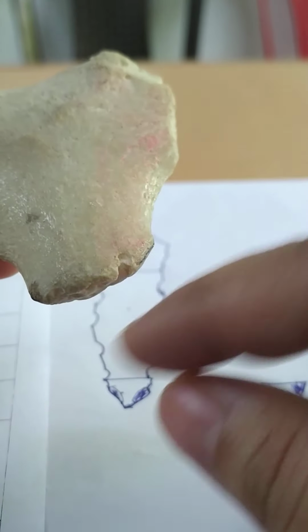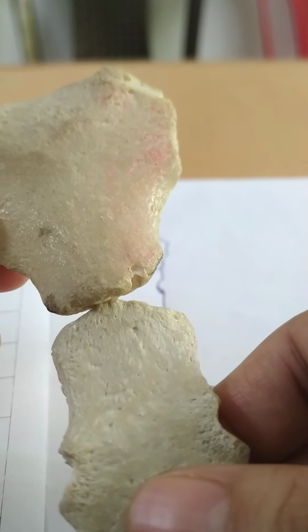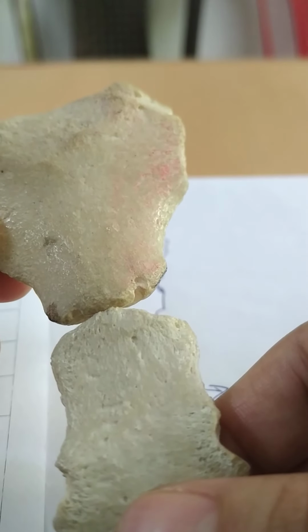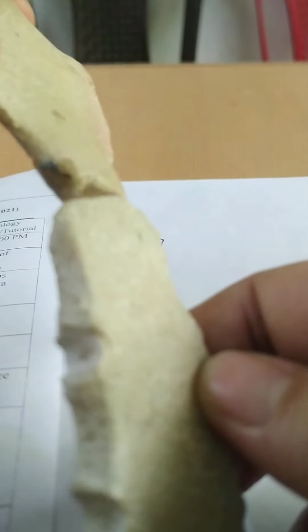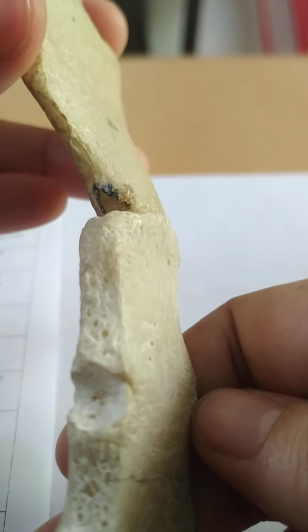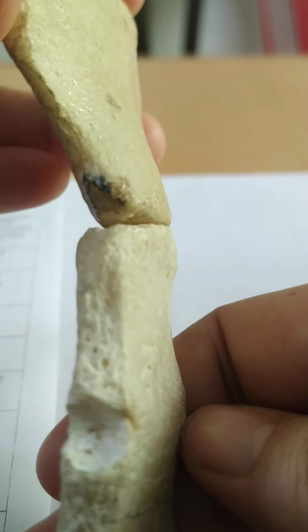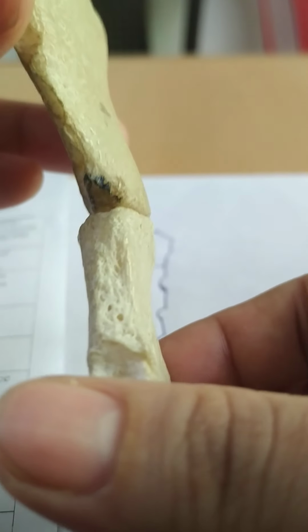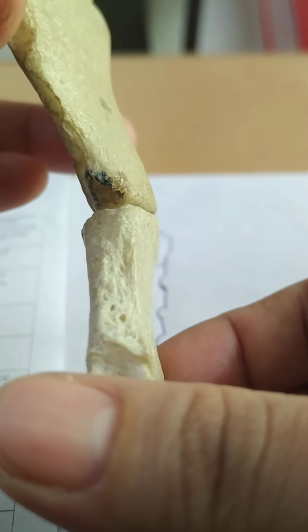The lower border of the manubrium articulates with the body of the sternum, forming a cartilaginous manubriosternal joint, and this joint corresponds to the lower border of T4. It forms an angle known as the sternal angle because the planes of the manubrium and the body of the sternum are not in a straight line.